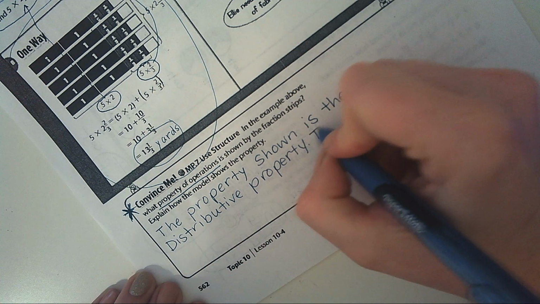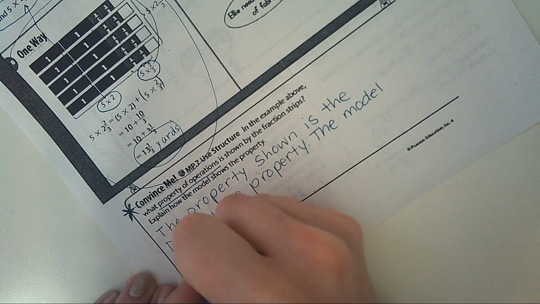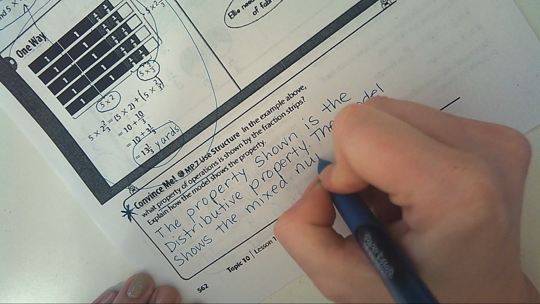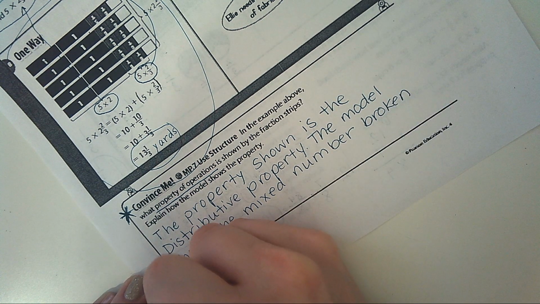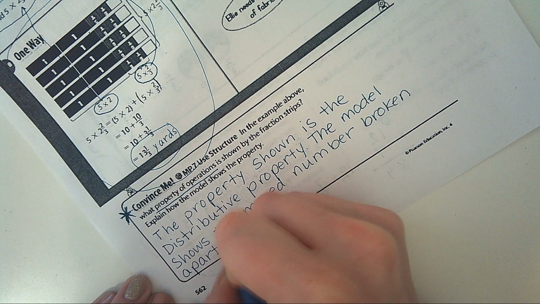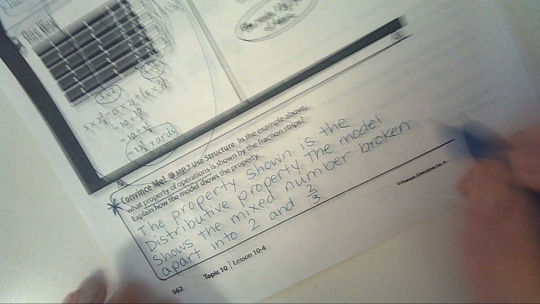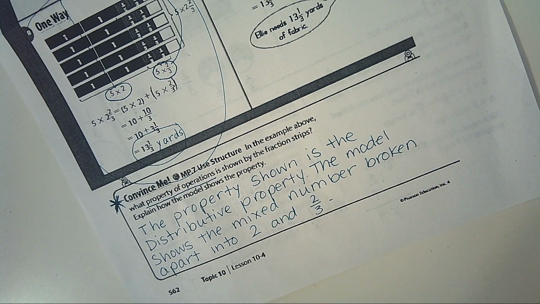The model shows the mixed number broken apart into 2 and 2/3. So take a moment and copy that, and we will be working on page 563, number 1, 2, 3, and 4.